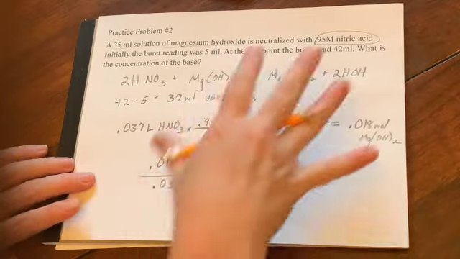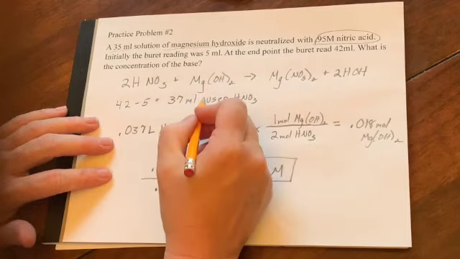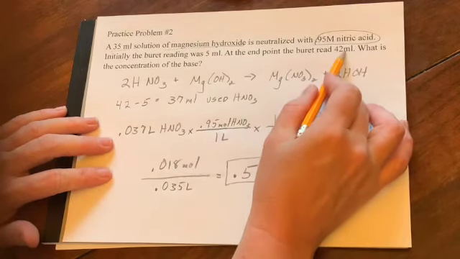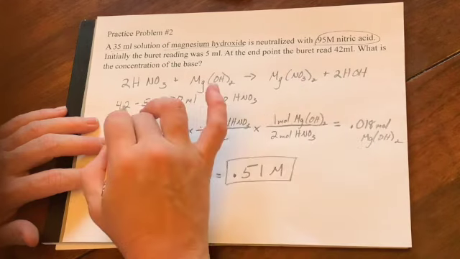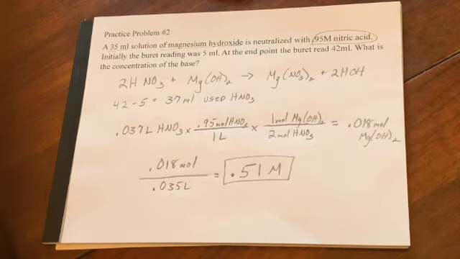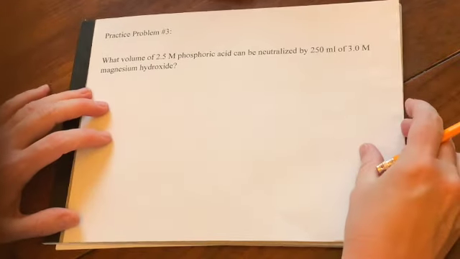All right. So again, the only real change to this problem was we were using a burette where I give you an initial reading and a final reading. All you do is subtract those, 45 from 42, to figure out how much was used from that burette. Okay. All right, let's take a look at our last problem to see how neutralization problems can be used in a slightly different way.